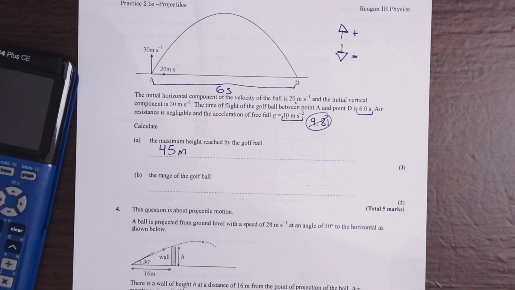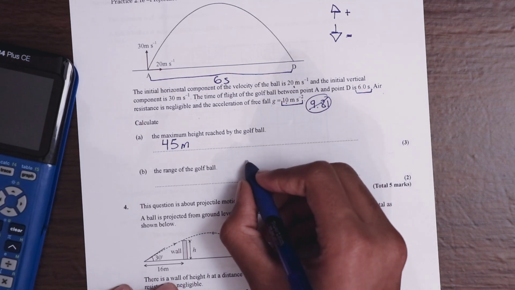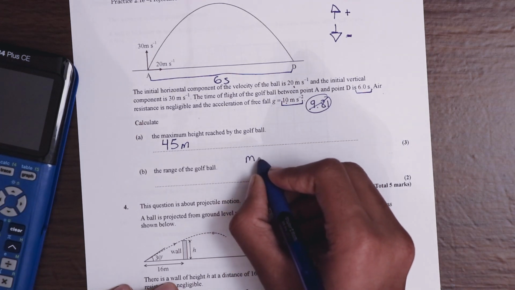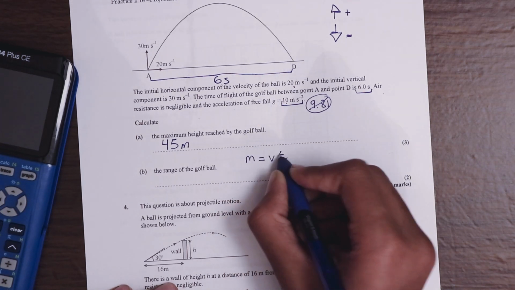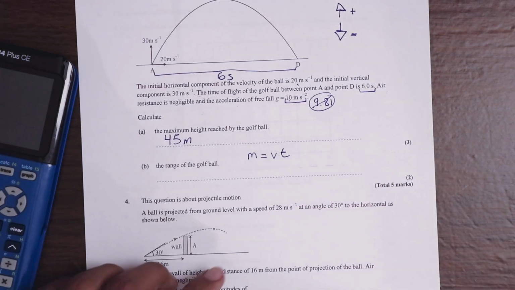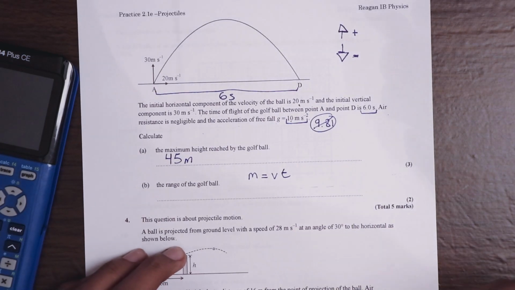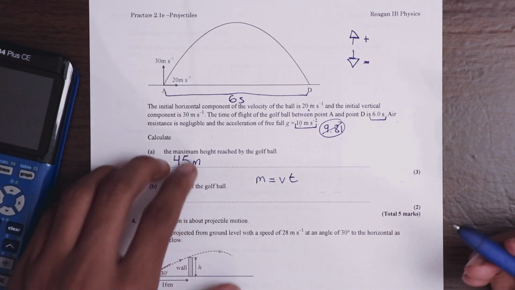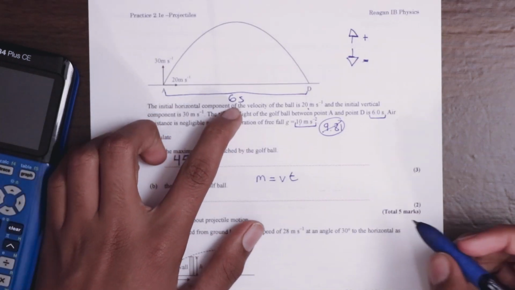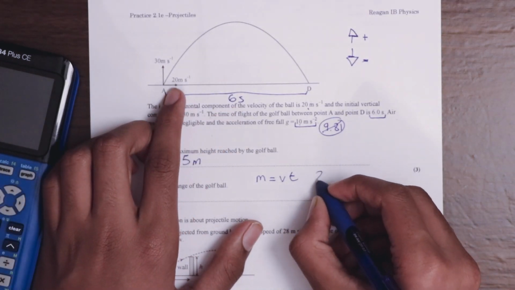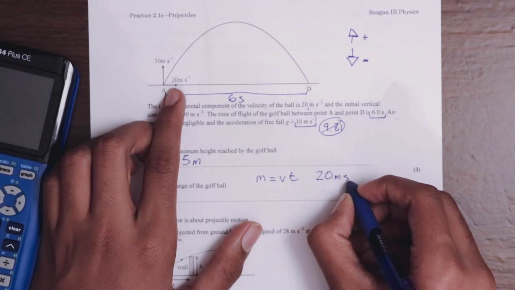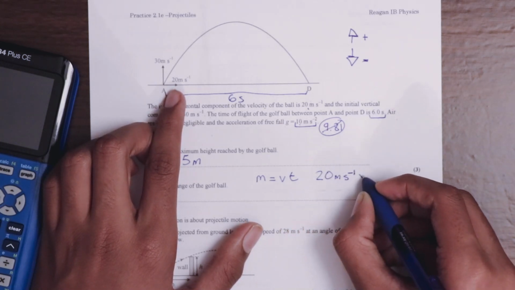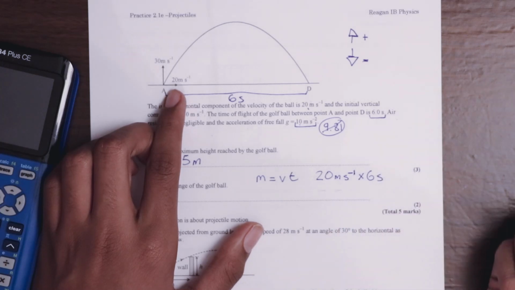If you really want to have a formula, you can have a formula. So meters is equal to velocity times time. However, I think it's easier if you just think about what it is. So they give us 6 seconds. You're going 20 meters per second for 6 seconds, right?